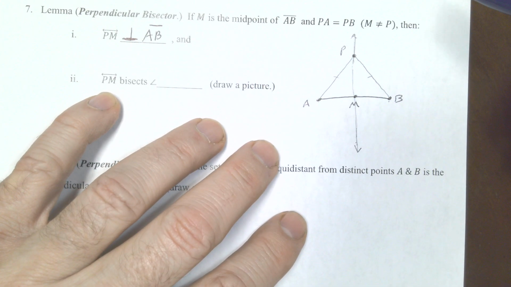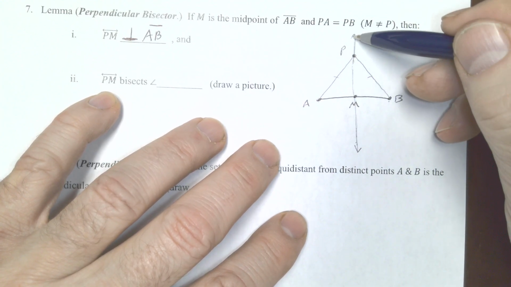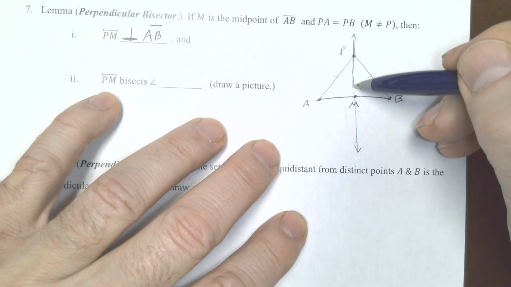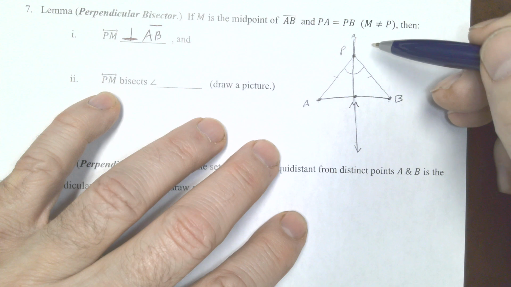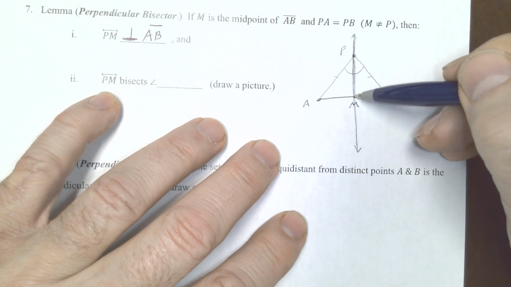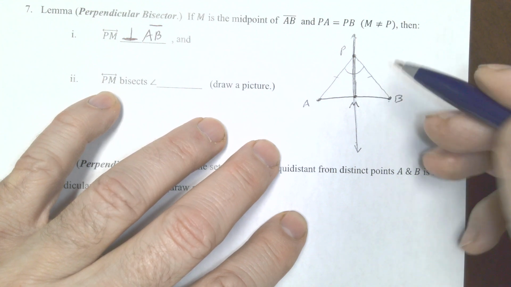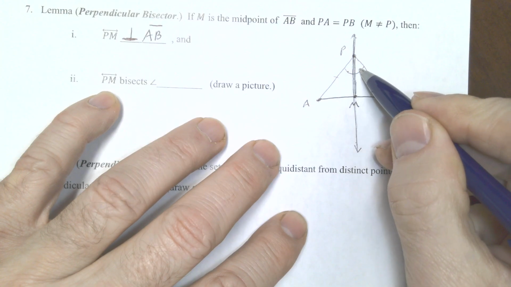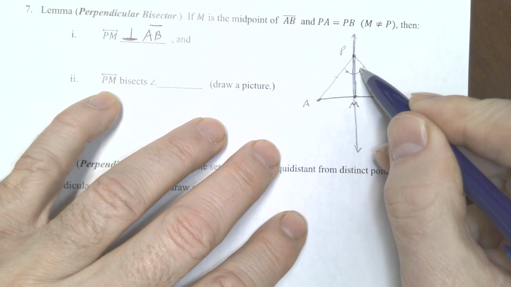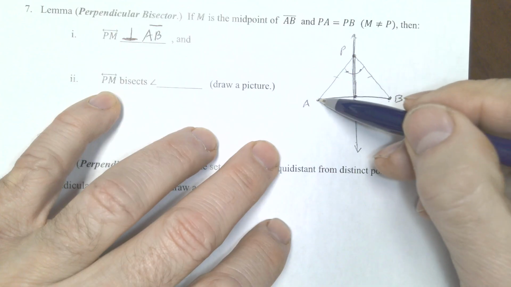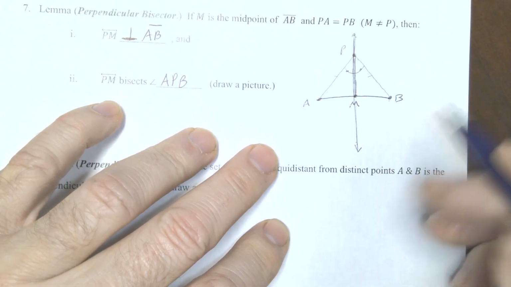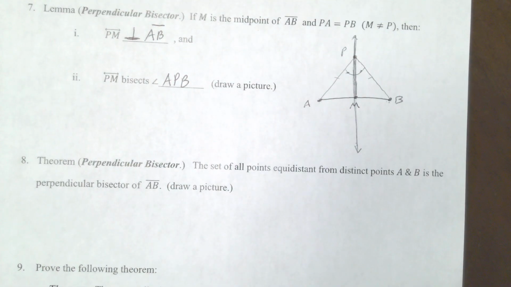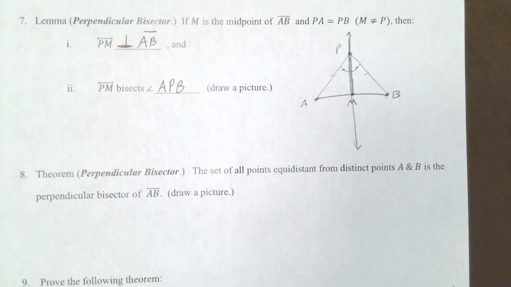And then this line PM bisects which angle? It's bisecting this angle right here. My drawing's not perfect, but something like that. These two angles here will be congruent angles. So it bisects angle APB, or you could write it BPA if you like. Perpendicular bisector lemma.